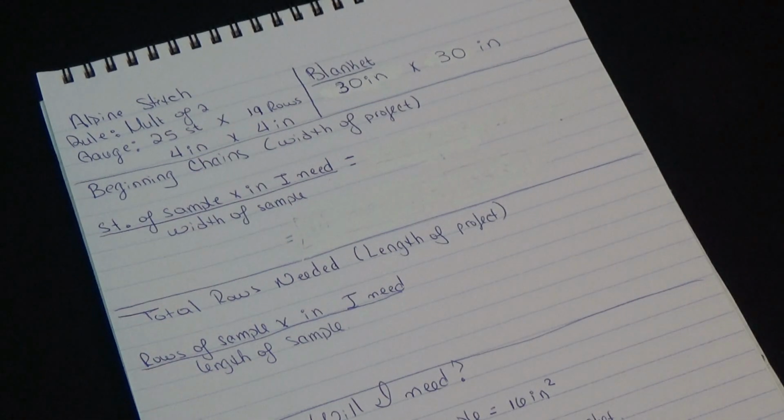Math is our favorite because it helps us calculate the number of stitches that we want, so we don't have to frog our project every time. Okay, before you start any big project, we always need to work a sample. We always need to have our gauge so we know how to calculate. This takes like 10 minutes to do, right? And it saves you from frogging big projects.